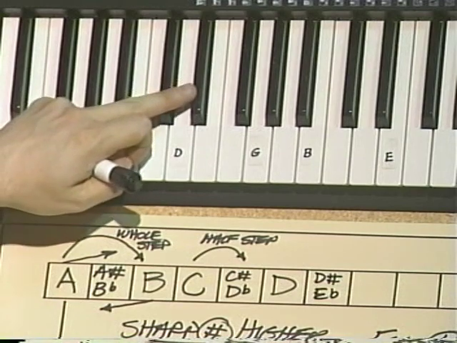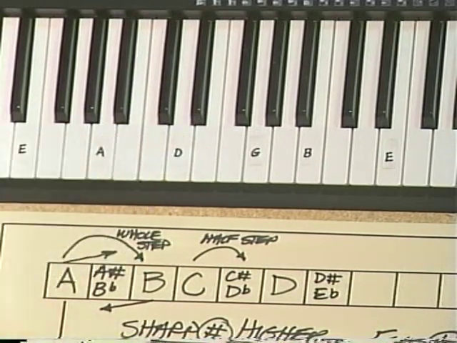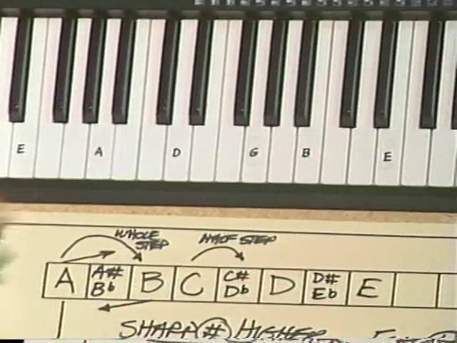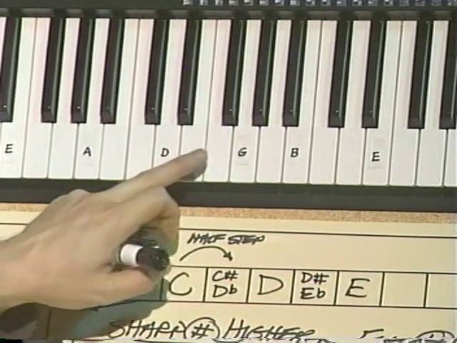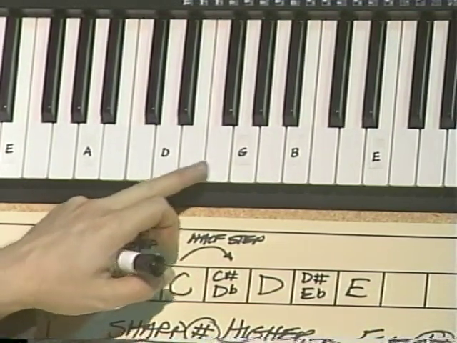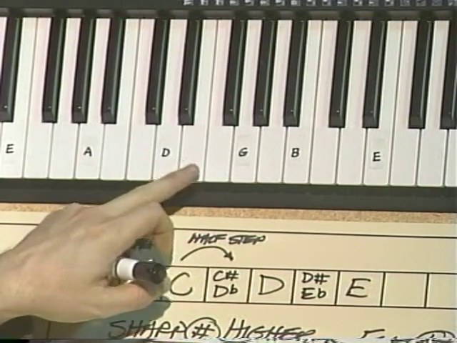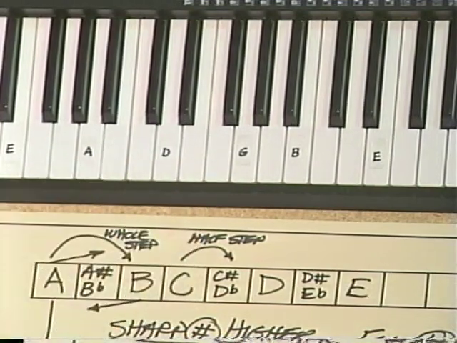Now, after D sharp, E flat, we have another white key. That's E. Remember, this is just going along right in alphabetical order, isn't it? Now it gets interesting again. Here's E on the piano, but look what happens next. There is a second place on the piano where there's no black key in between two white keys. The very next note higher than E is actually F.